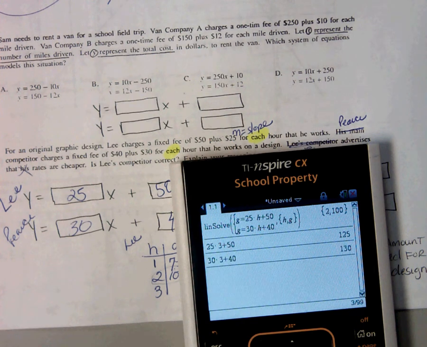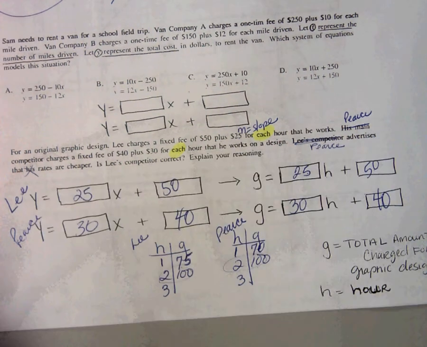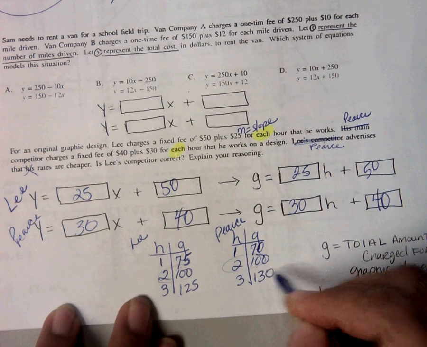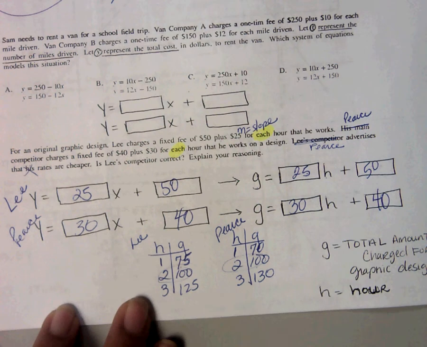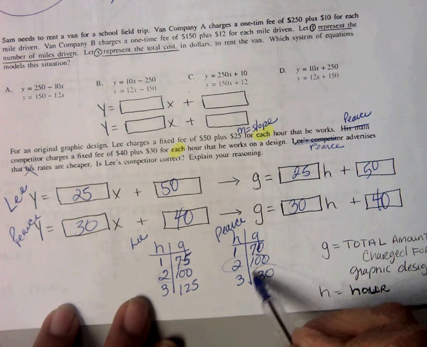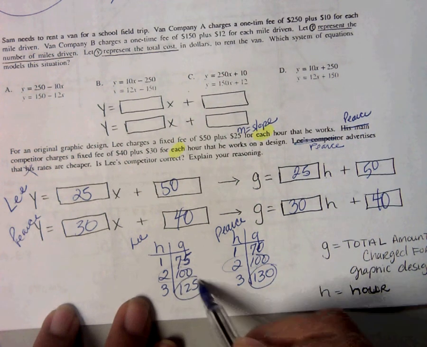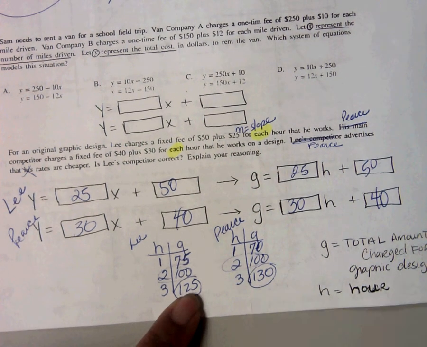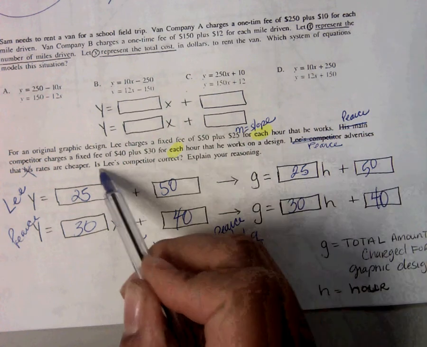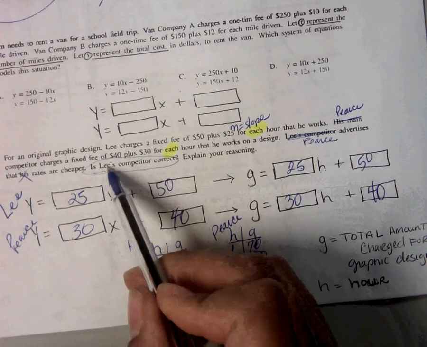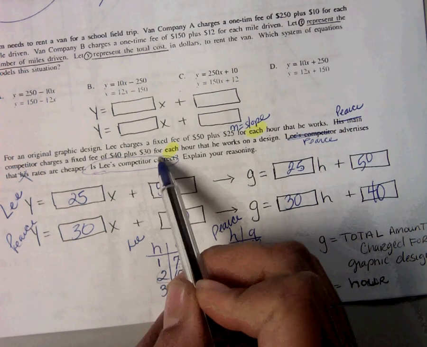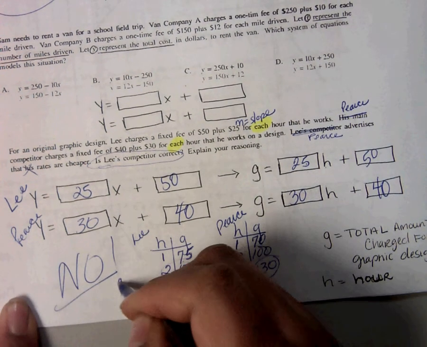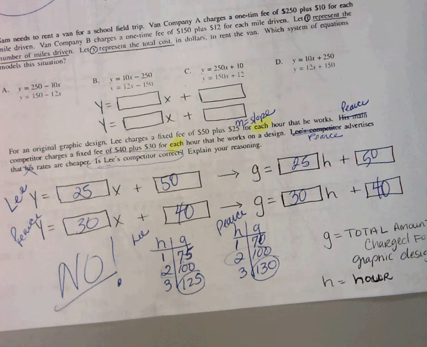Gives us 130 for me. 125 for Lee and 130 for me. Uh-oh. Am I still cheaper than Lee? No, I am not. So the answer to this question is Lee's competitor, me, correct? Am I cheaper? No. This was my reasoning.